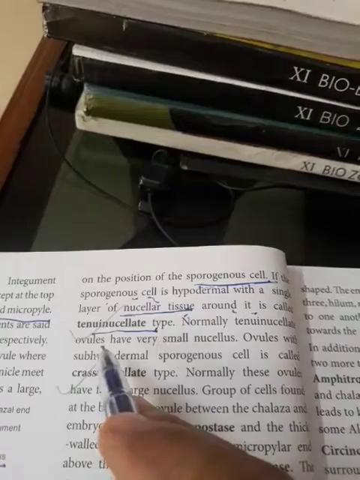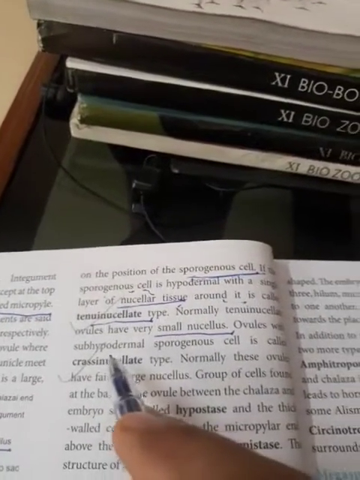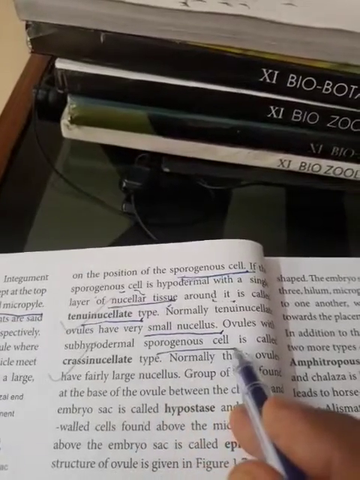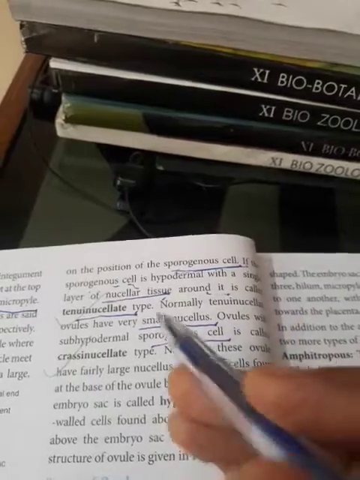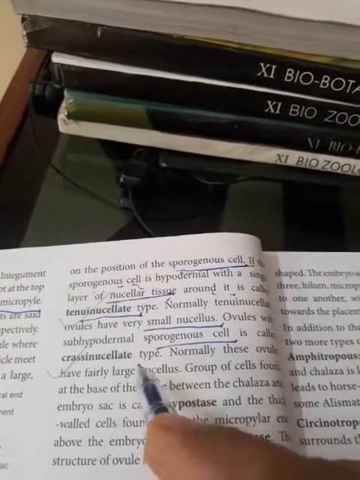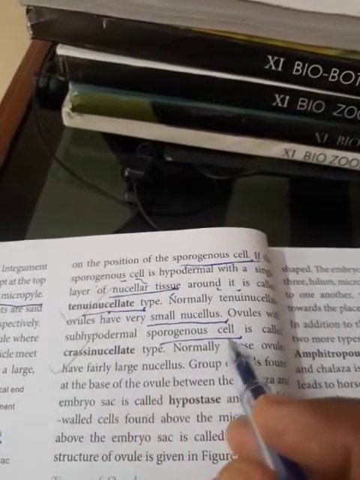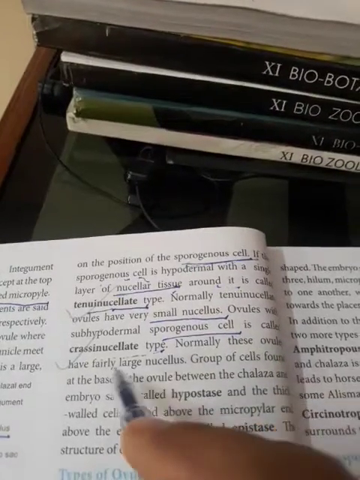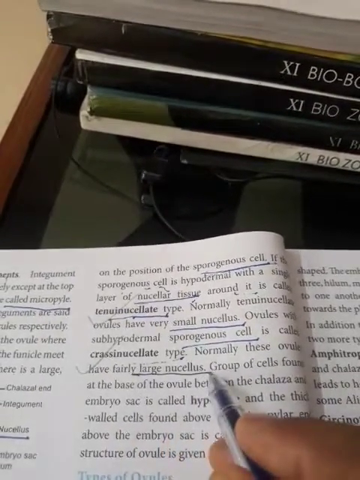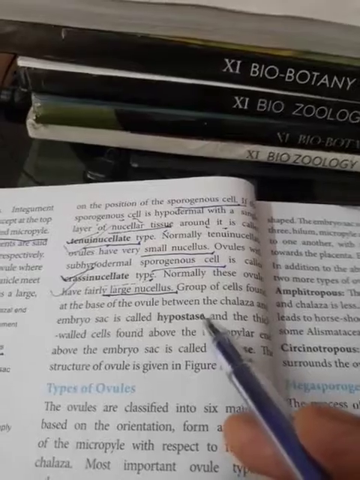Normally tenuinucellate ovules have a very small nucellus. Ovules with a subhypodermal sporogenous cell, that is, a sporogenous cell below the hypodermis, not just below the epidermis, are called the crassinucellate type. Normally these ovules have a fairly large nucellus. So here we have discussed the differences between the tenuinucellate and the crassinucellate type of ovule.